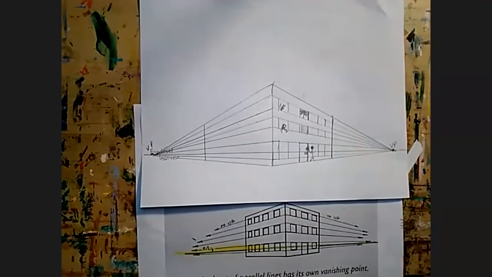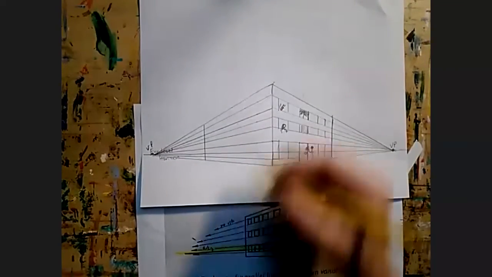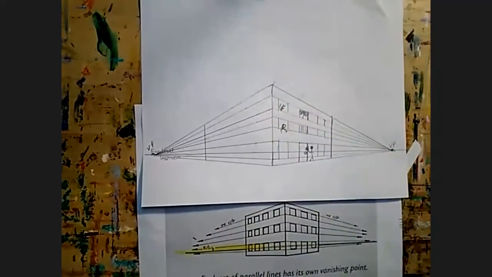I think you guys can figure this from here. This side has 4 banks of windows. Go ahead and do that.